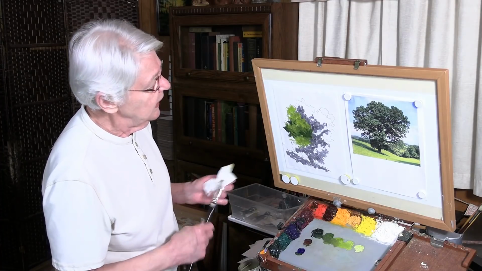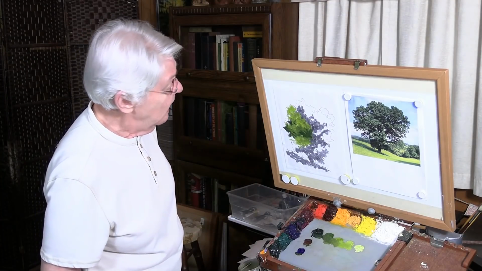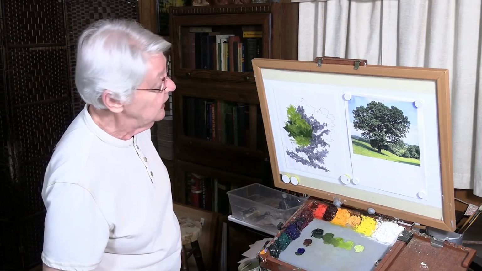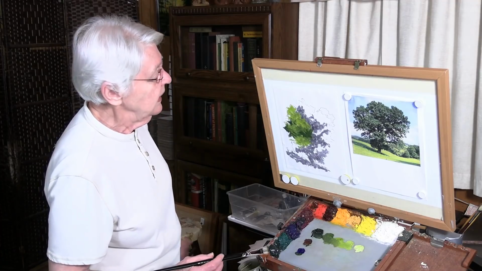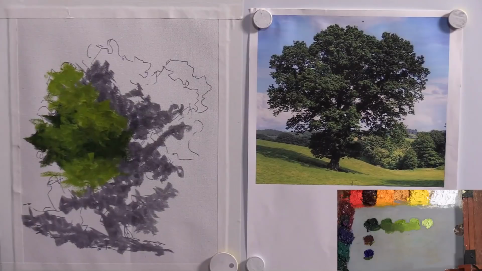Then I go into the areas of light and I do the same process, where now I'm trying to find those variations of values within the light. Where the light's hitting the strongest is the lightest. Where the light is not hitting quite so strong is darker. So let's see how we would do that.